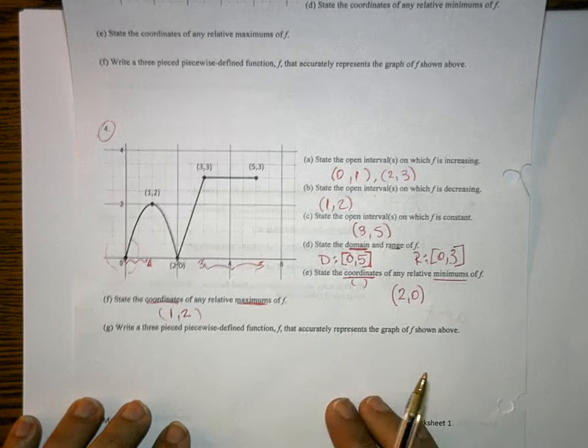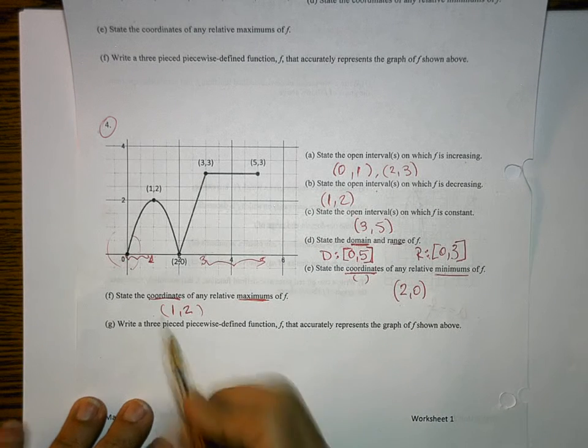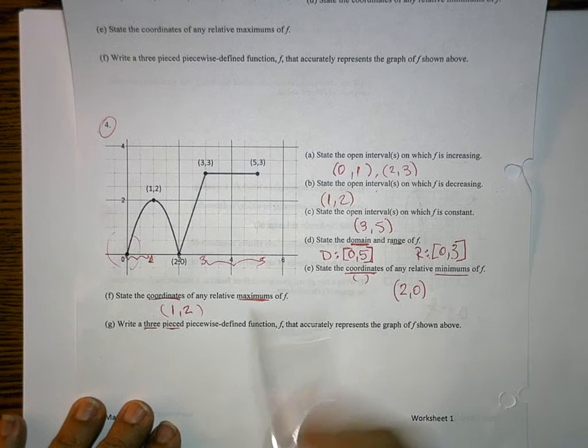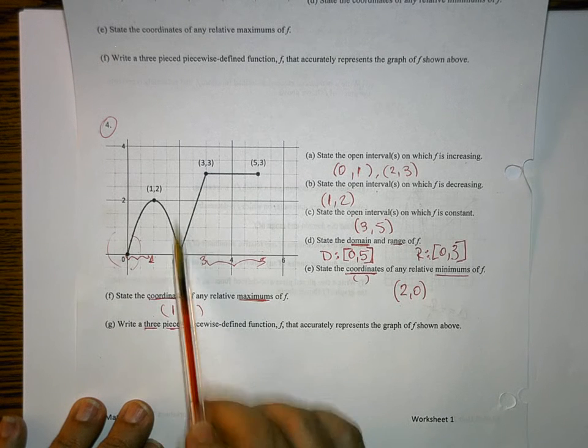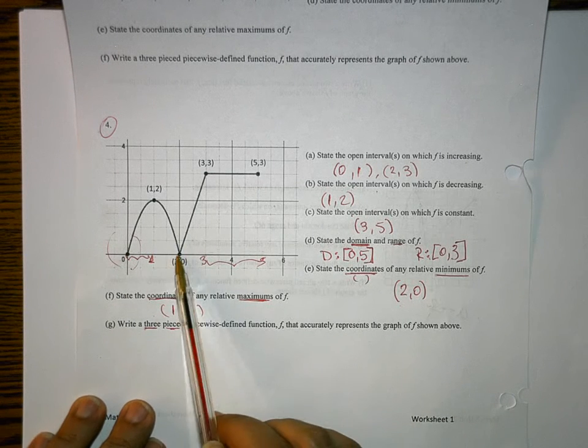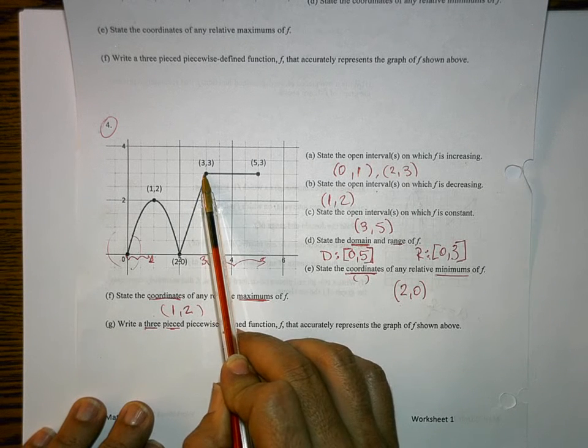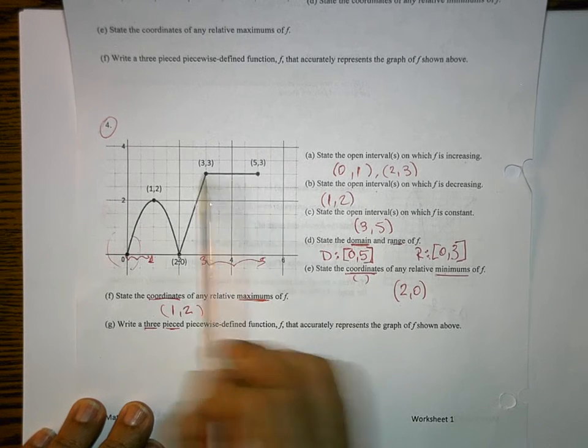Now, write a 3-piece function. So somehow I'm supposed to see 3 functions here. I can see the parabola, that's function 1. And then I see a linear, an increasing linear. That's number 2. And then I see a third one right here. So I do see 3 functions.